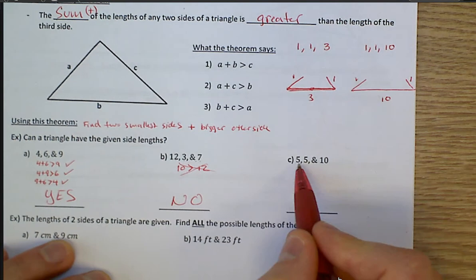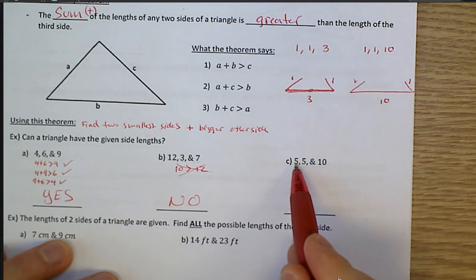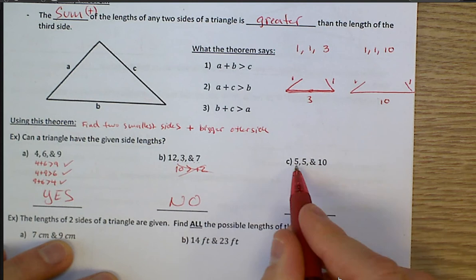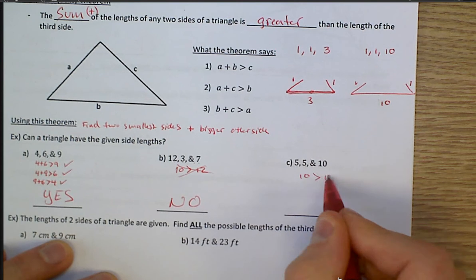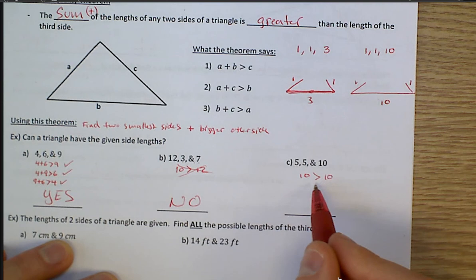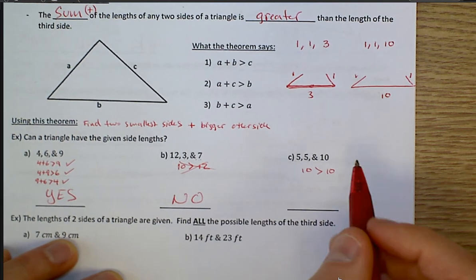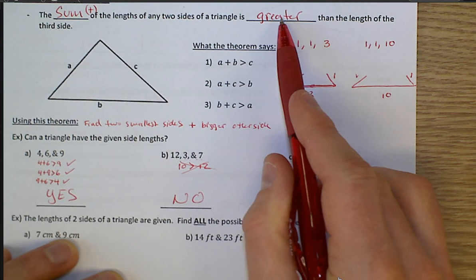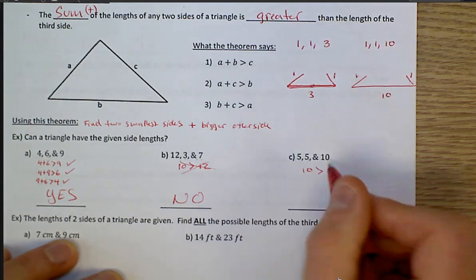Now, this one's the tricky one. 5, 5, and 10. Your two smallest sides are 5 and 5. 5 plus 5 is 10. Is 10 bigger than 10? It's not. Now, if I had an or equal to sign, that's different, but we don't. They have to be bigger than. They have to be greater than. It doesn't say greater than or equal to. It just says greater than. So this would not work, so this is a no.